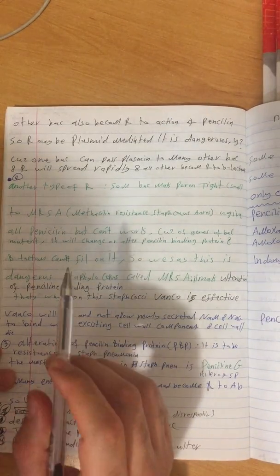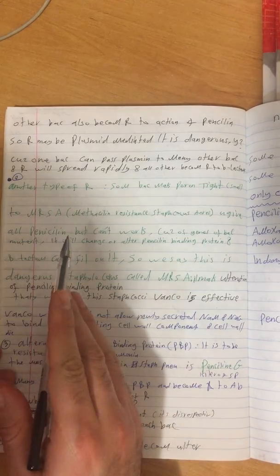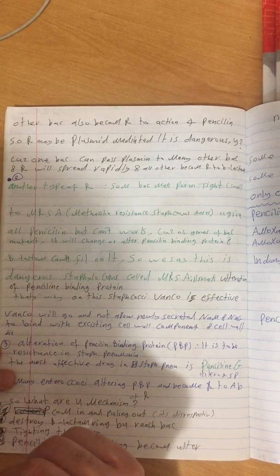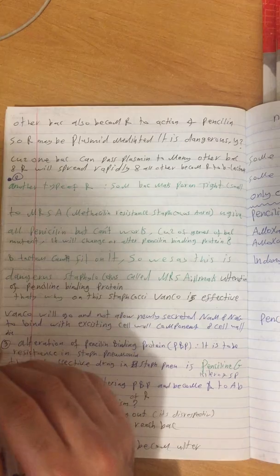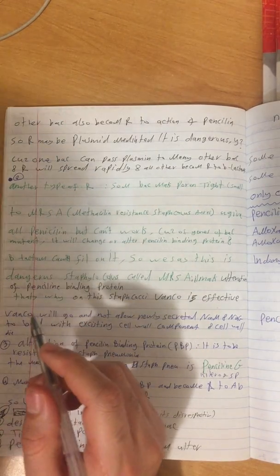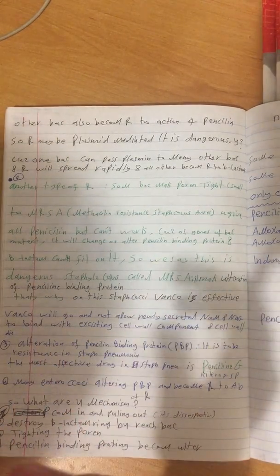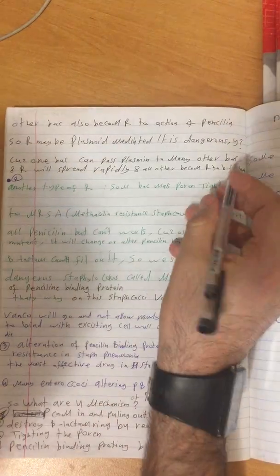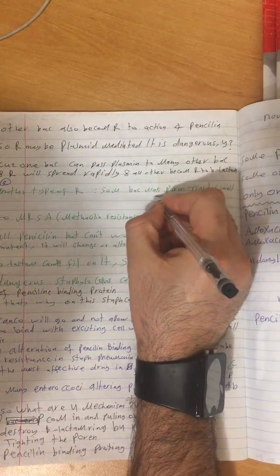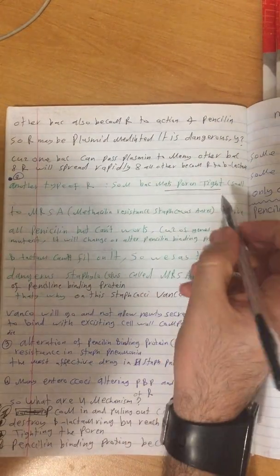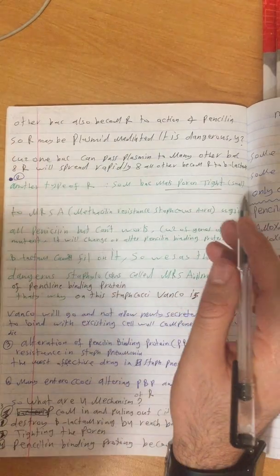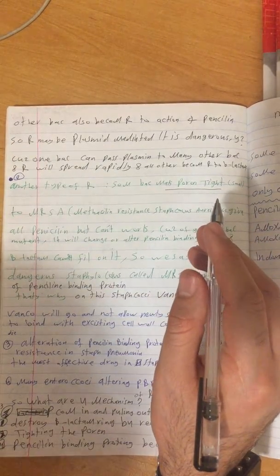Second, some types of bacteria can tighten the pore, they make the pore tight. So when penicillin comes, it won't cross the pore, and there is resistance to penicillin.